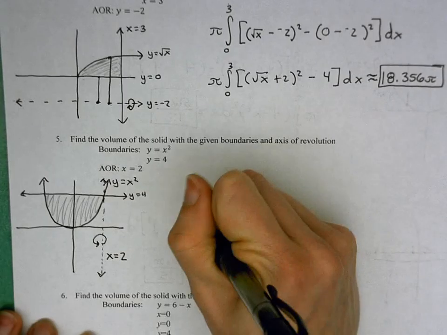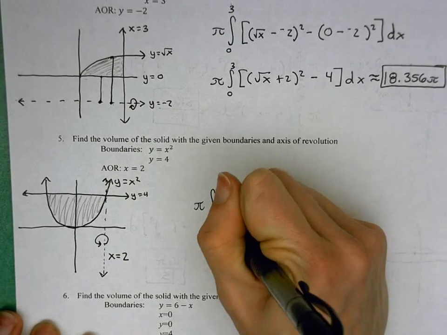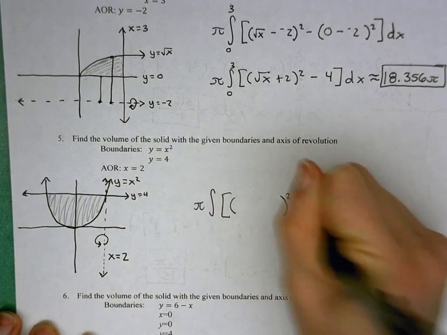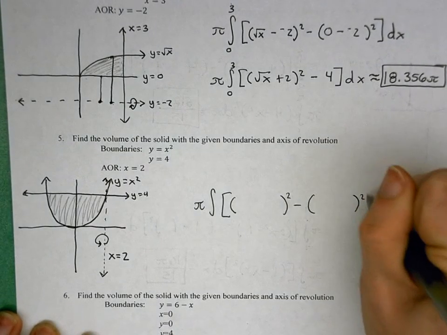Same formula, pi integral big R squared minus little r squared d something.